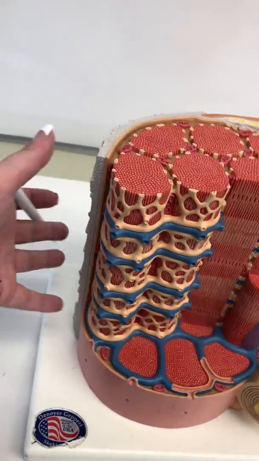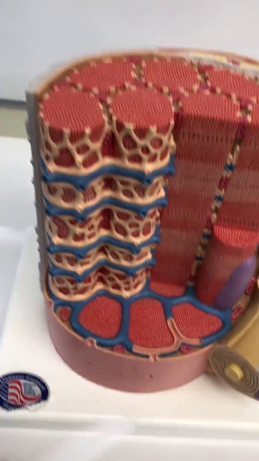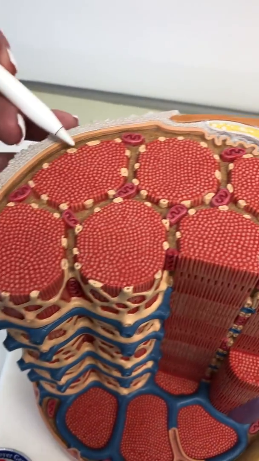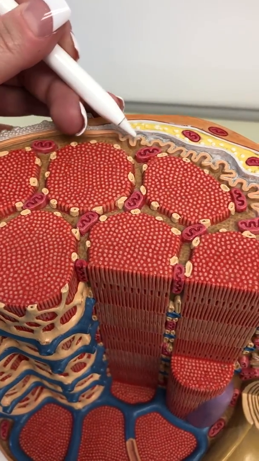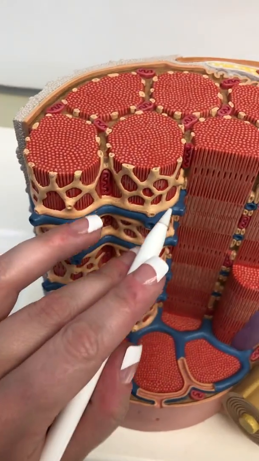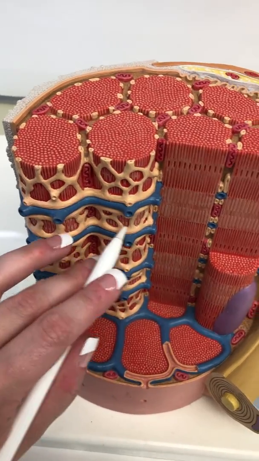So one more time: endomysium, myofibrils, the sarcolemma, motor end plate, T-tubules, and then the sarcoplasmic reticulum.